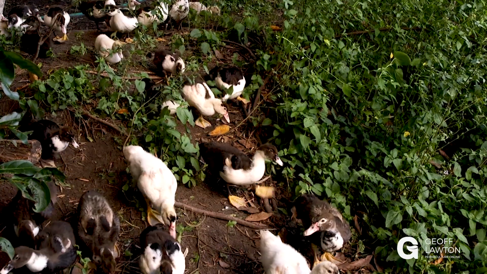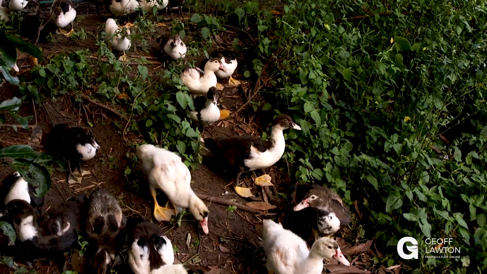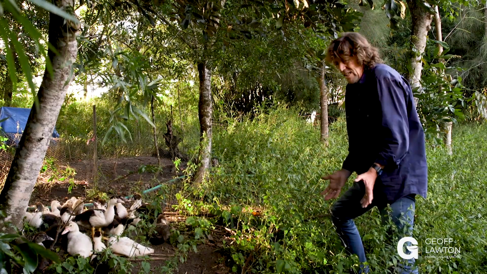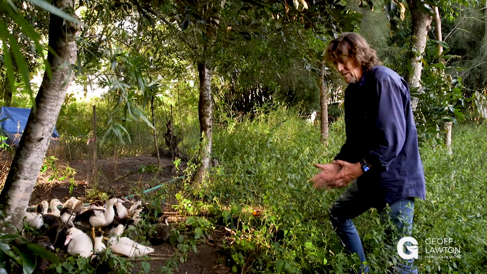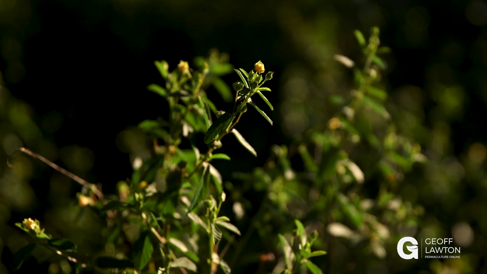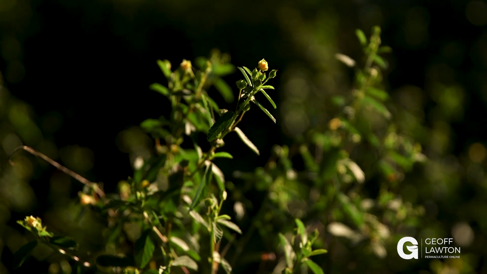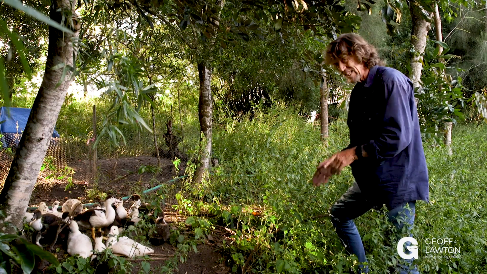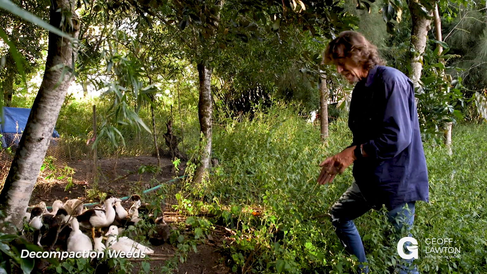Here we have a classic case of compaction. And in this case, it's ducks, an oversupply of ducks. And in any square metre of ground, there can be thousands of different types of seeds that could germinate. But the germination condition determines what does germinate. And when you get compaction, you get decompaction weeds that germinate.